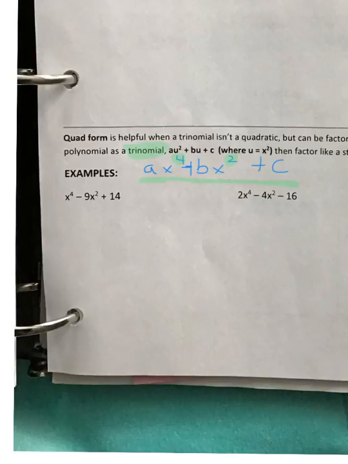Okay, so how we do this is we're going to use what's called substitution. You learned this back with systems. This is a strategy that you will revisit in pre-calculus and calculus, so it is very important to realize what is happening when it is substitution.